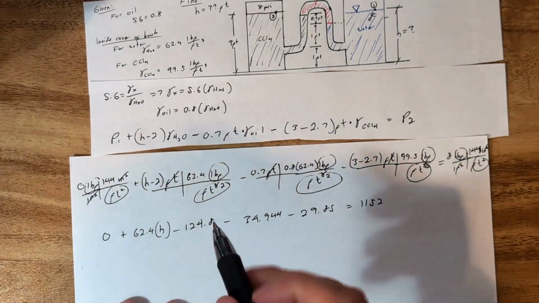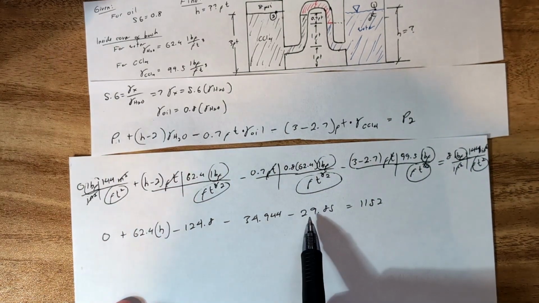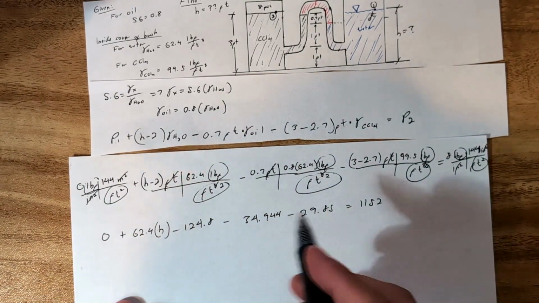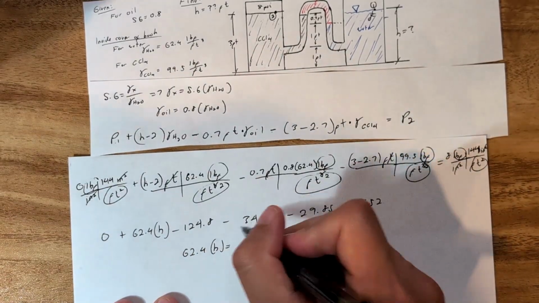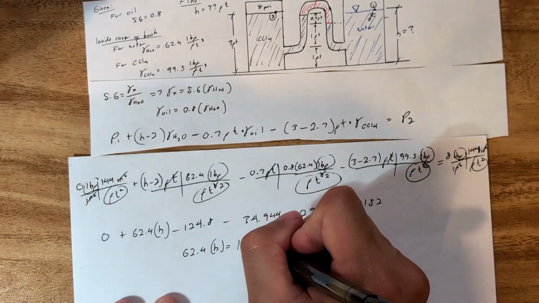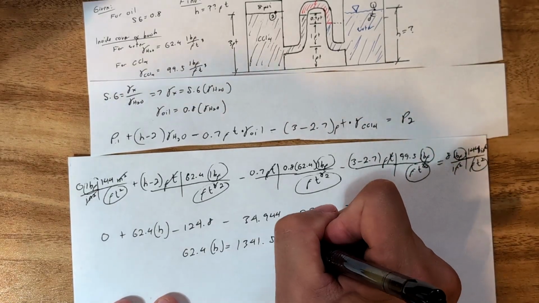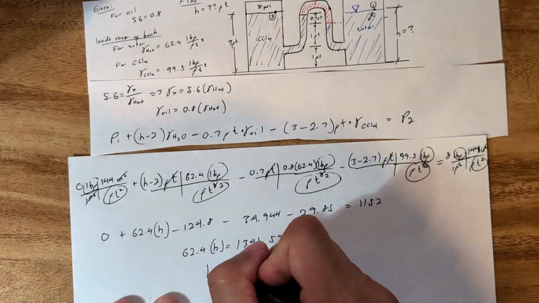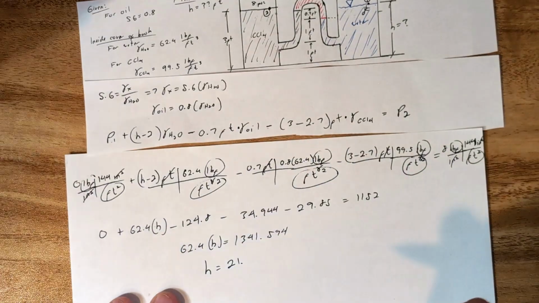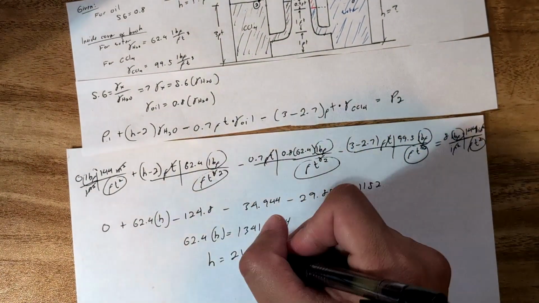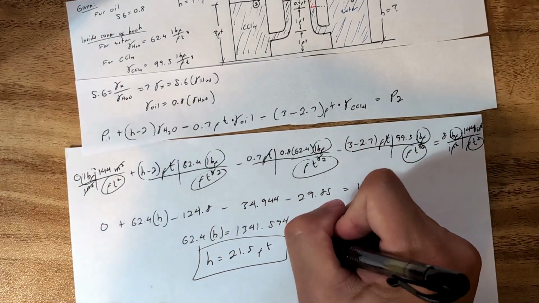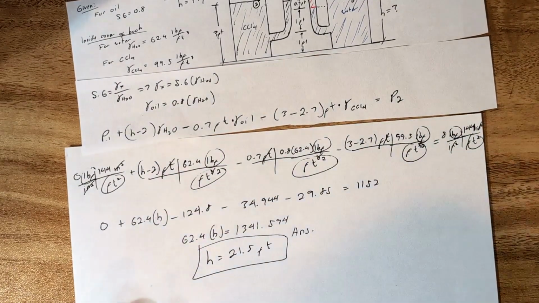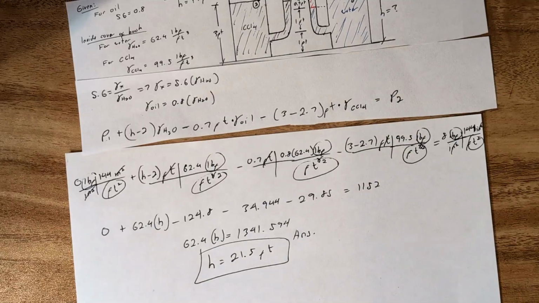And then what you're going to have is, if you combine all of these and then move it to the other side, you have 62.4 h equals 1,341.594. If you solve for h, you're going to be left with 21.5 feet. And that is our answer for this problem.